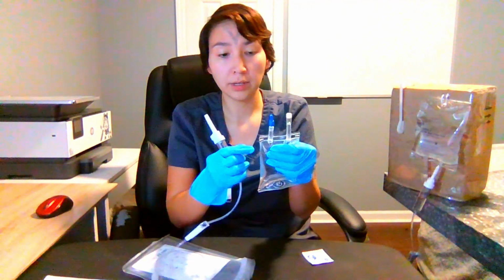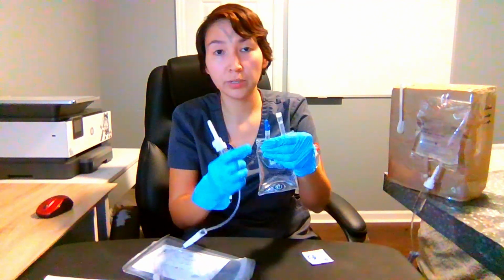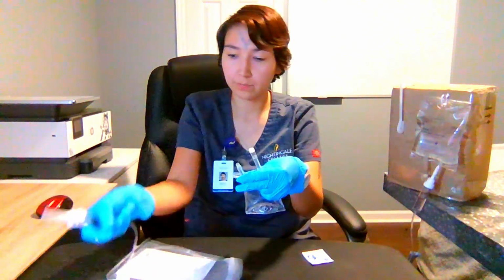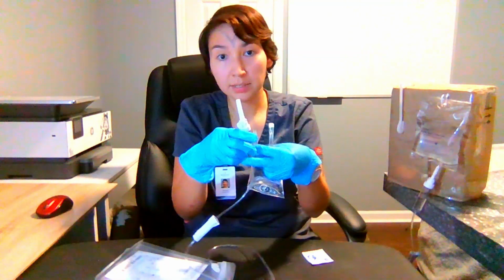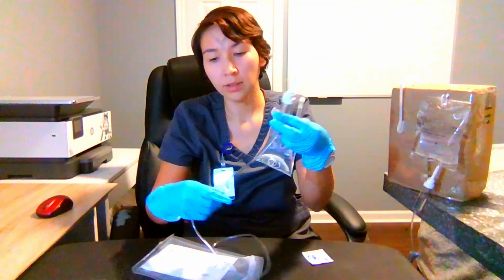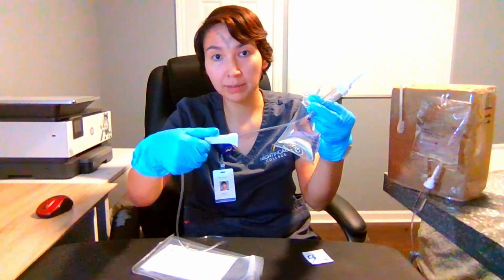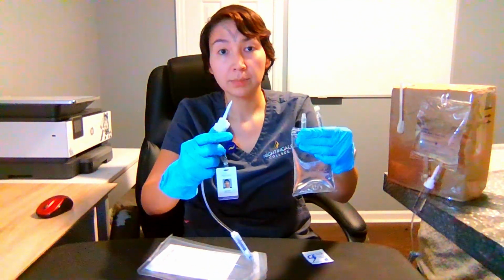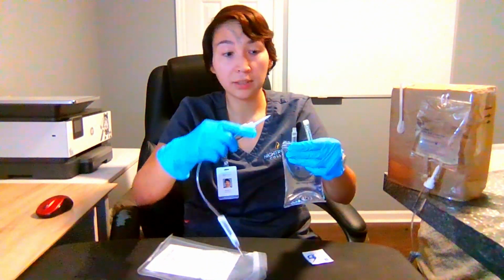I'll remove the medication fluid port bag cap and the spike end cap. Again, ensuring that the roller clamp is completely closed to prevent any fluid flow, and insert the spike end all the way in the port.